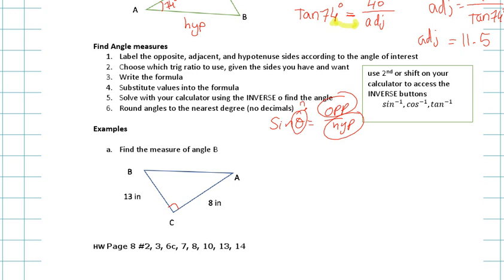So what you said, anytime you're looking for the angle, you have to invert. That's right. So anytime we're looking for an angle, I have to do the sine inverse or cosine inverse of that angle. Okay?